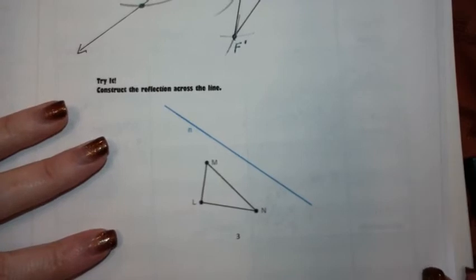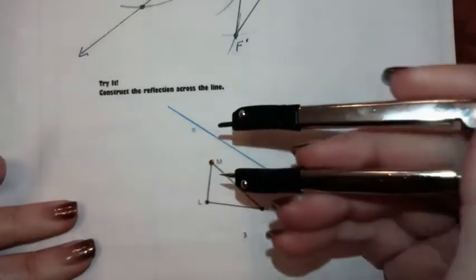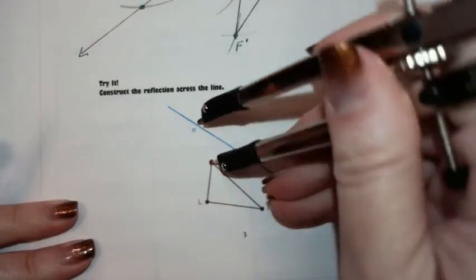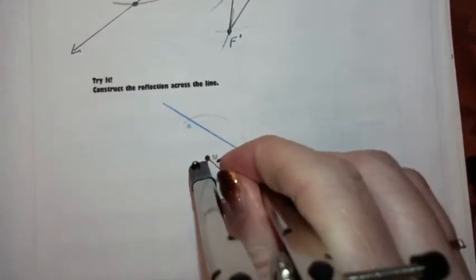If you're feeling brave and ready to try this on your own, go ahead and pause the video and do the try it. If you want to keep going with me, we'll work this next one together. This lovely line. Again, I'm going to start with M, and I'm going to make that orange so that it's easier for me to keep track of. I can use a little bit smaller arc because this is a smaller drawing.